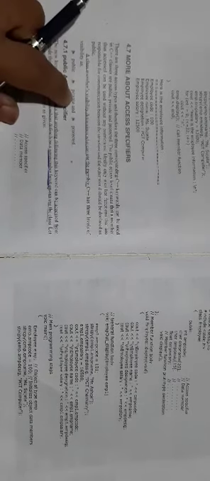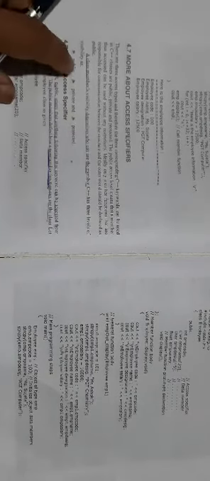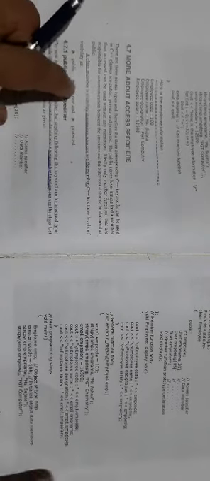Today I'll start with access specifiers. This is also called access modifiers. Now there are three access specifiers in C++. So you have public, private, and protected. We'll see all three of them one at a time.